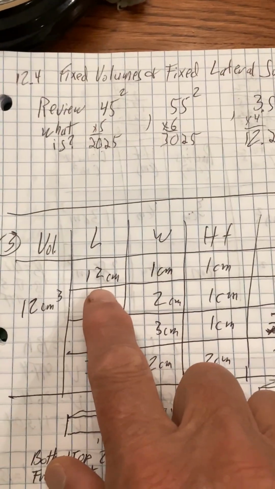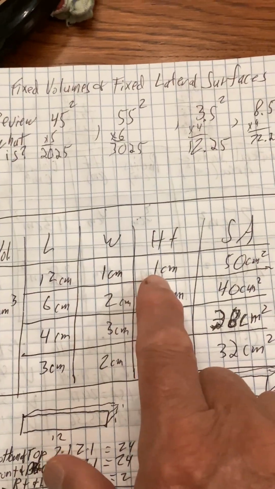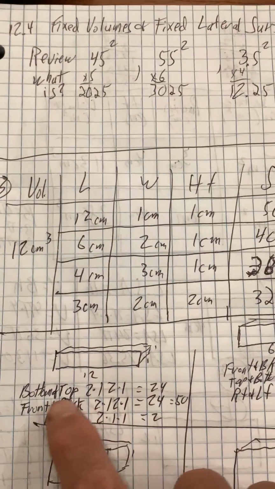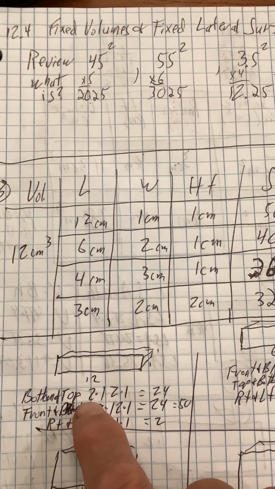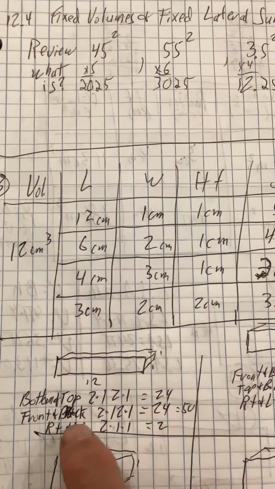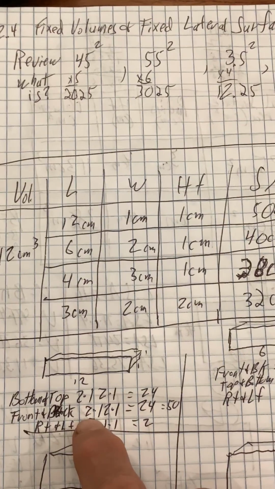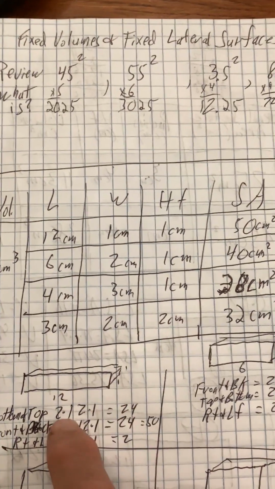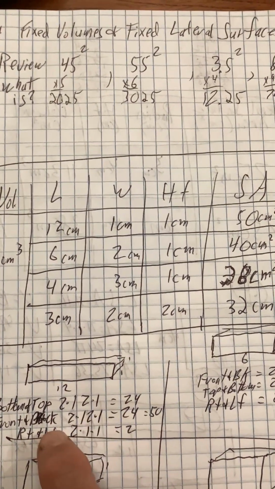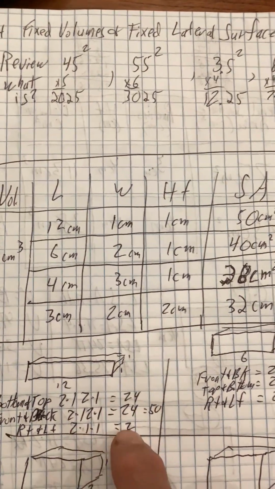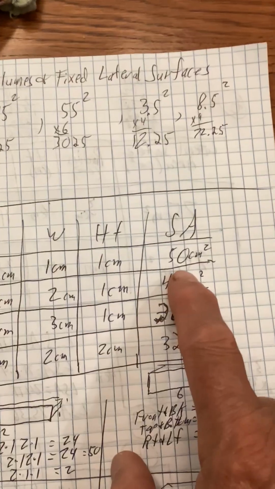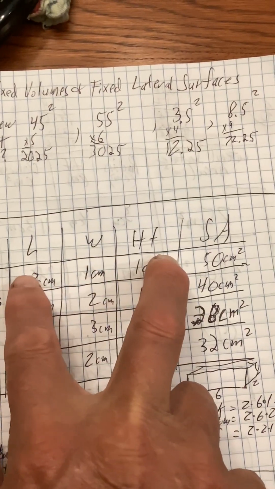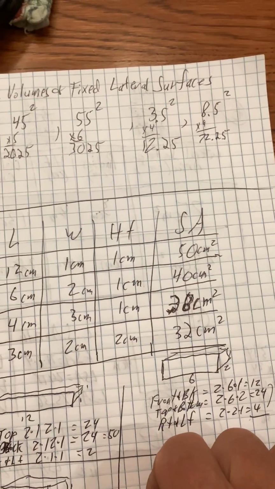So if the length is 12, well, the width and height have to be 1 and 1. And so here I did it 12 by 1 by 1. The bottom and the top are going to be 2 times 12 times 1, so it's 24. The front and back are 12 times 1, so you multiply by 2 since there's 2 of them, 24. And then the right and left, it's 1 by 1, and you multiply that by 2. So anyways, that adds up to 50. So the surface area is 50. And the farther apart the numbers are, the bigger your surface area is going to be.